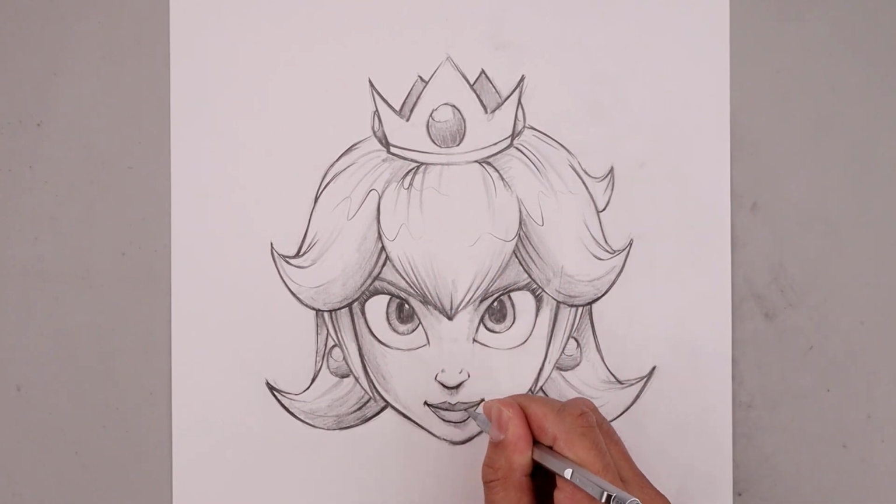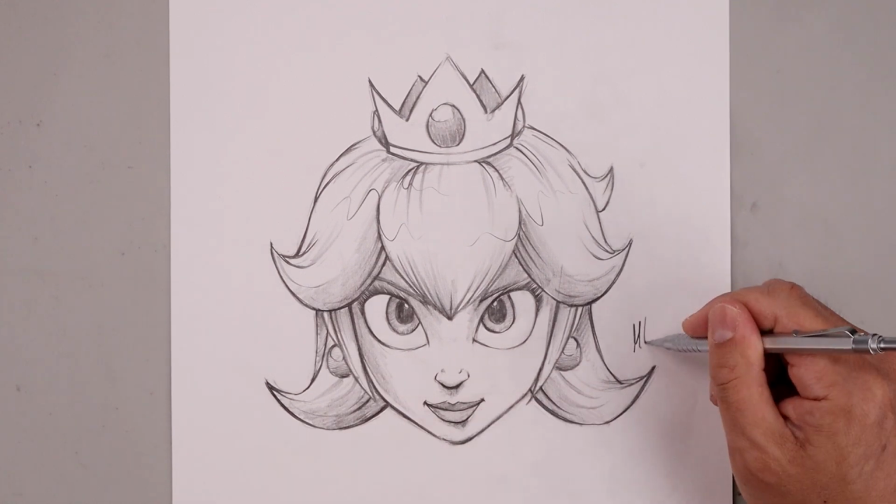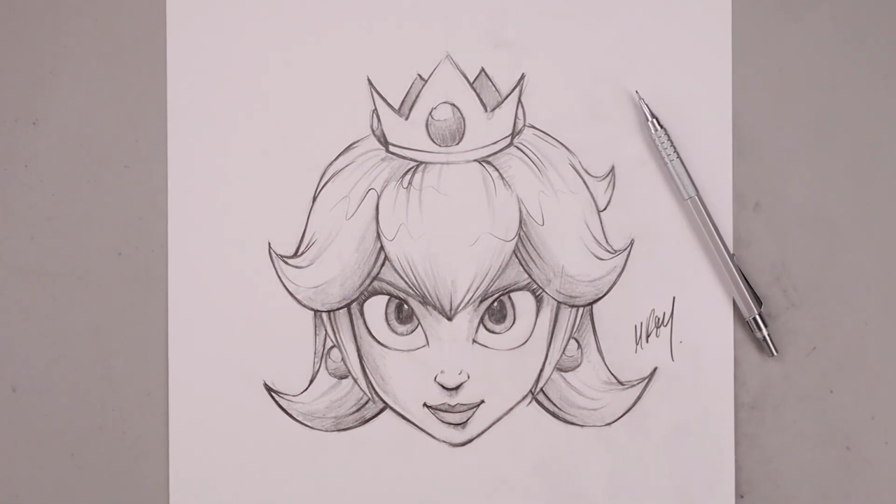Now as we begin to wrap up our drawing, we're just going to tighten up our shadows and reflections, and always be sure to sign our artwork, and that's pretty much it. There's a portrait illustration of Princess Peach.